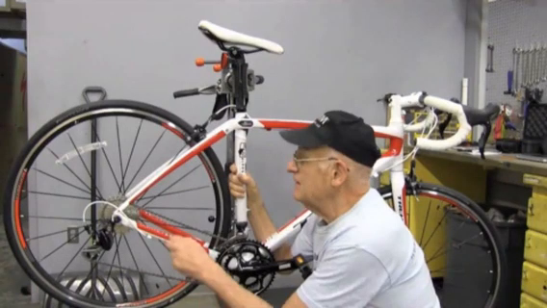When I pedal, I put a forward force on the chain, and that will cause the chain to try to be pulled sideways off the large cog. A force also tries to pull the chain off the big chain ring.